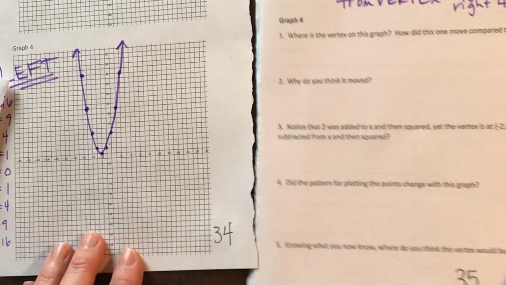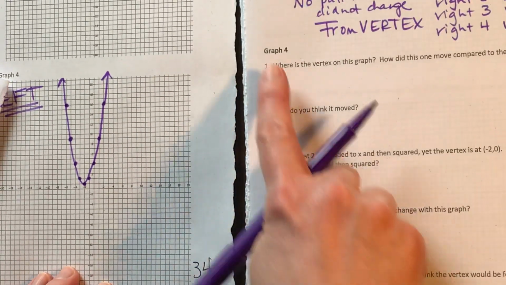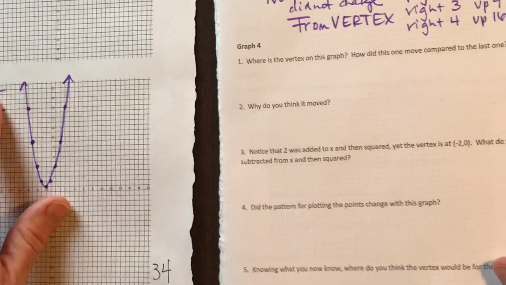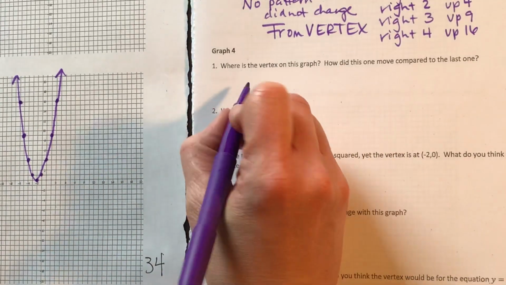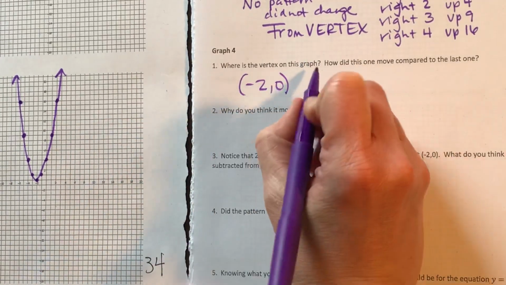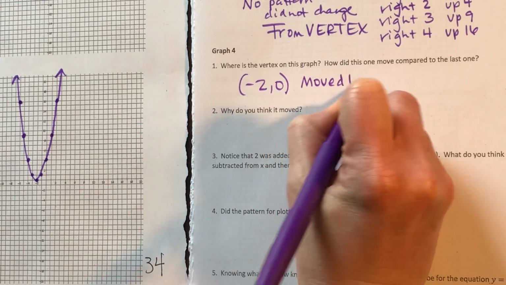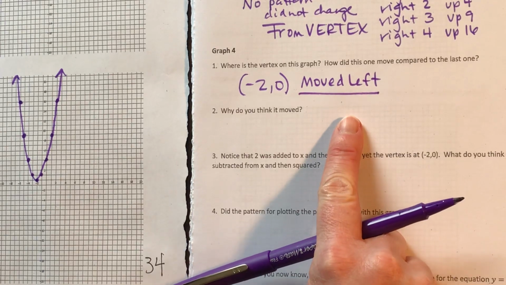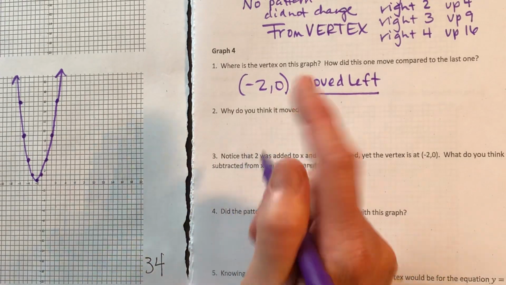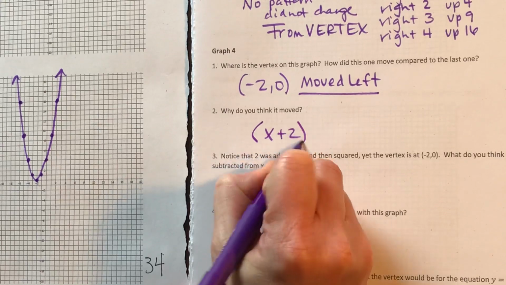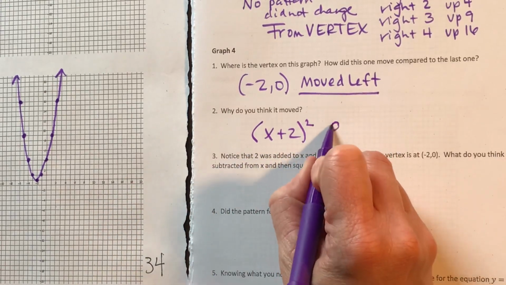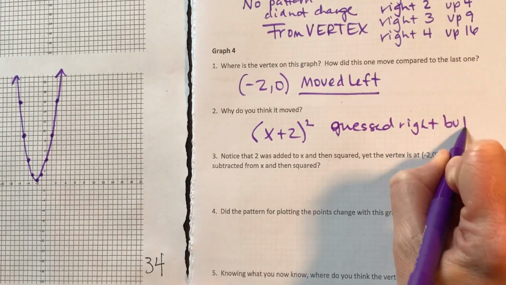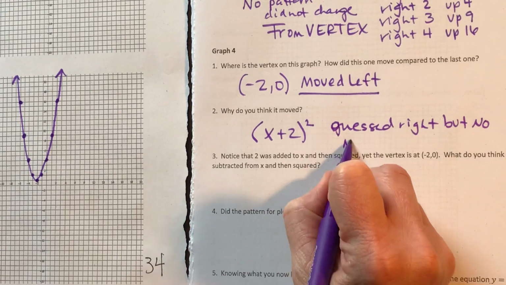So now I'm going to go over to page 35, and I'm going to answer the graph 4 questions over here. Where is the vertex on this graph? This graph, our vertex moved to -2, 0. So it moved left, which surprised me. I thought it would have moved to the right, but it didn't. Why do I think it moved? Well, our function was x plus 2 squared, so I would have guessed right. But no, it went to the left.